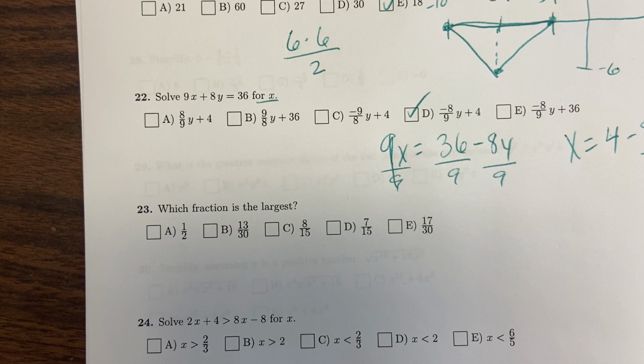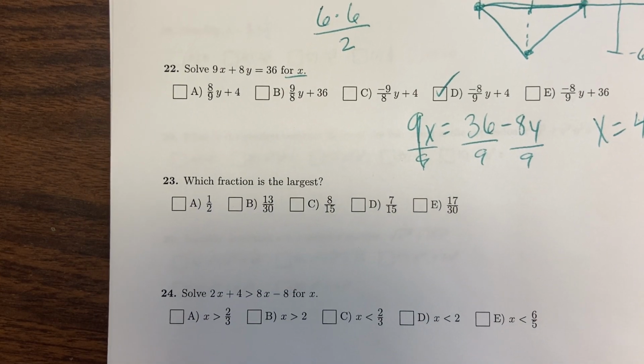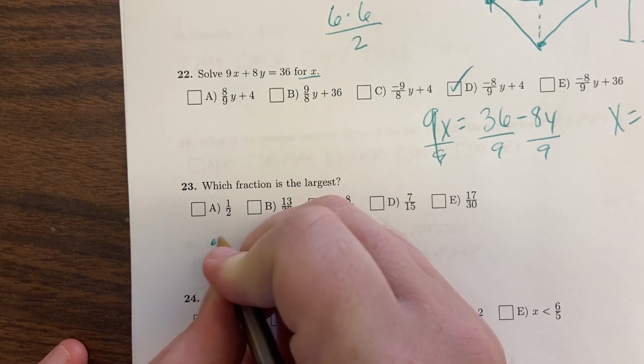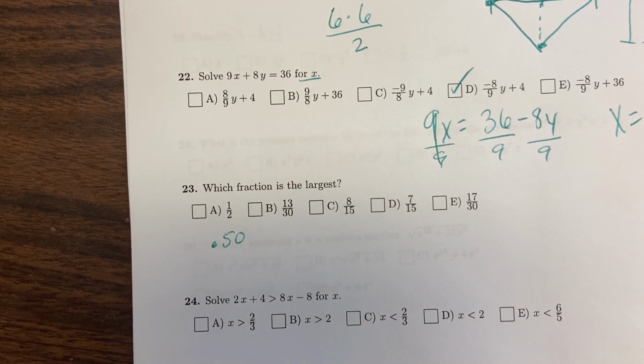Which fraction is the largest? Remember, I think the easiest way to see this is go ahead and convert everything to a decimal, unless you see a fraction that you know, like A is 1/2. So that's 0.5, right, or 50.